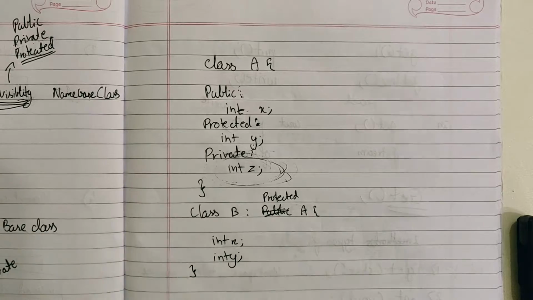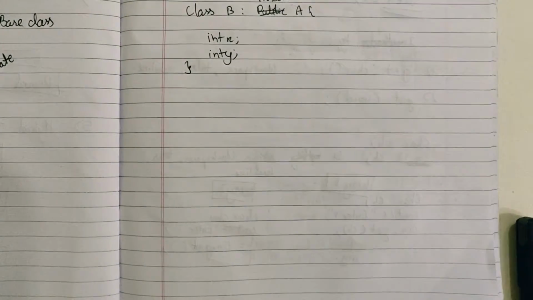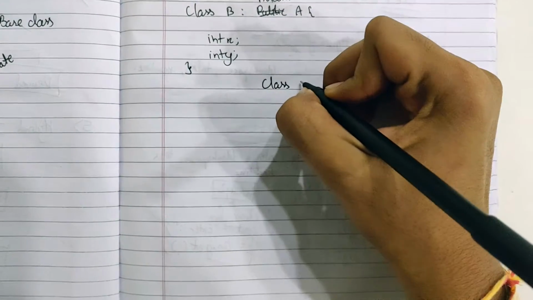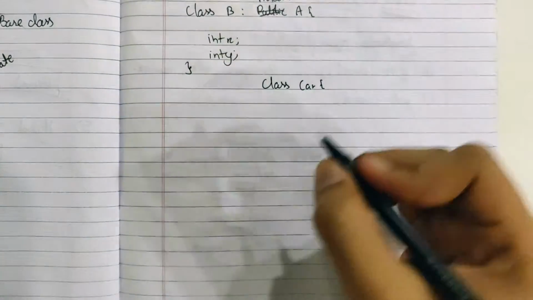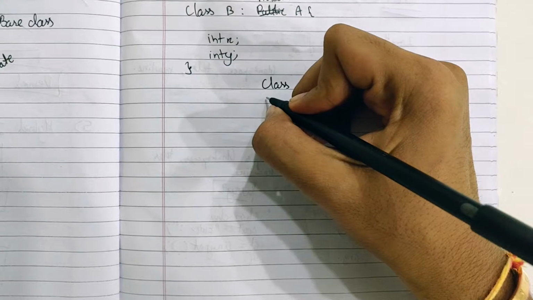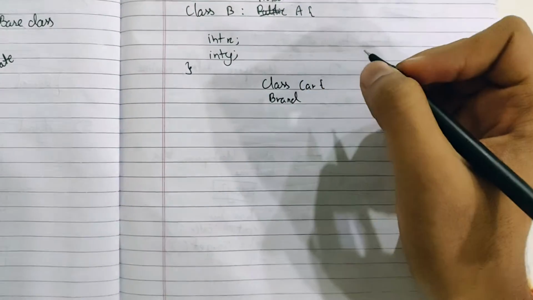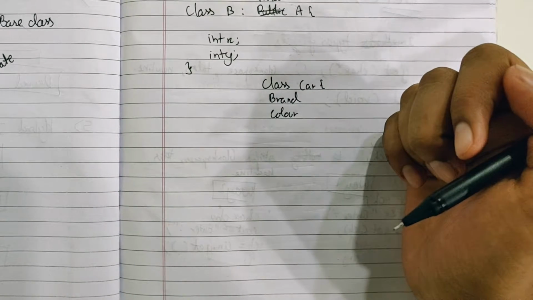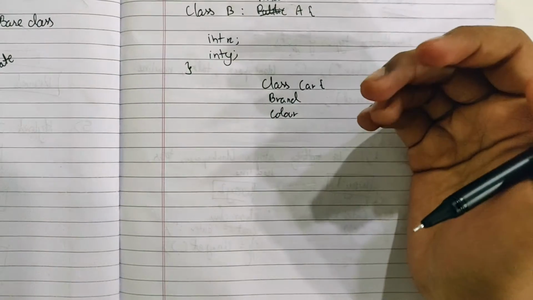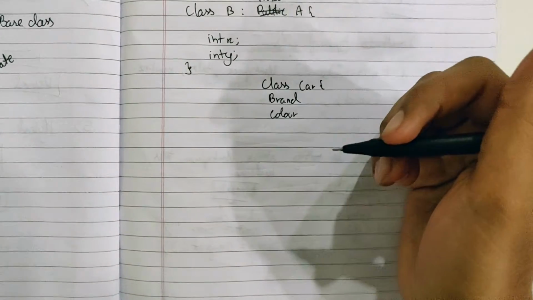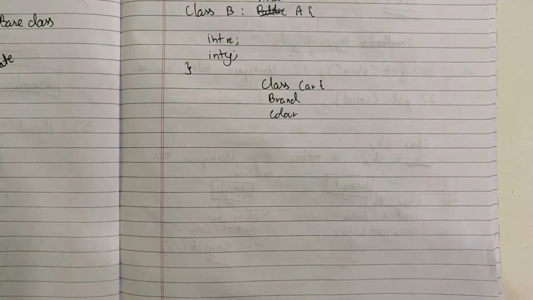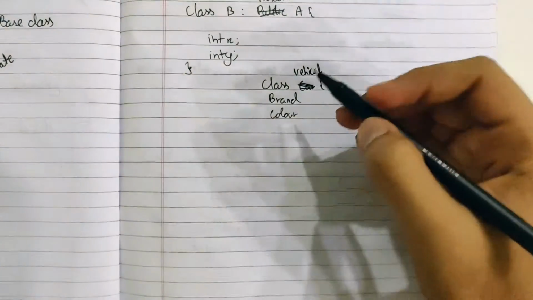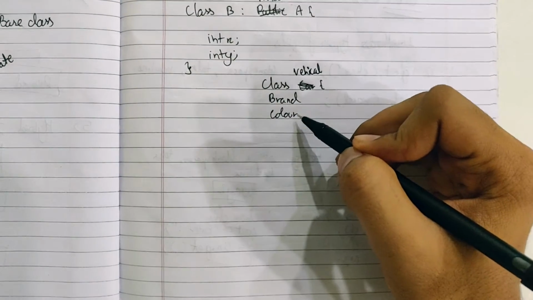So if that is understood, we'll move on to another example wherein you will understand inheritance better. Let's say we have a class called car. The things which are common in most cars are, let's say, brand, and color. Sorry, let's change this. Let's make it a vehicle, which will explain this code better. Brand is common in vehicle, like every vehicle has a brand, every vehicle has a color.